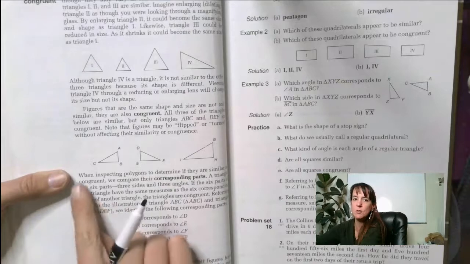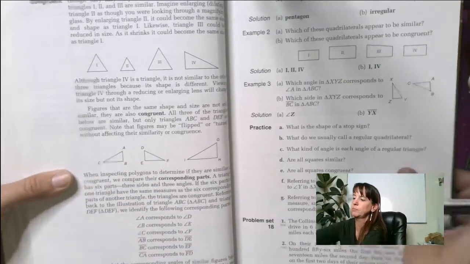Corresponding, that's the other one we've got to talk about. So if I draw a triangle, let's see. You'll see on page 94, you see these 2 triangles here? I'm going to draw those out.